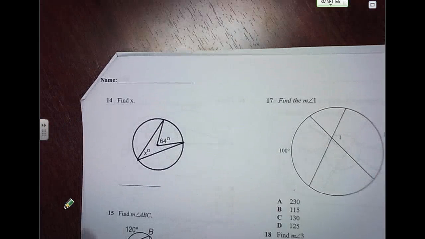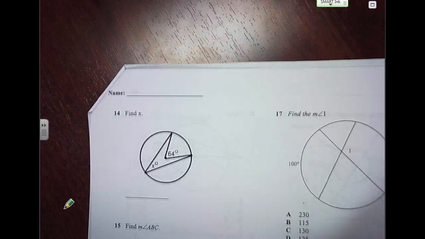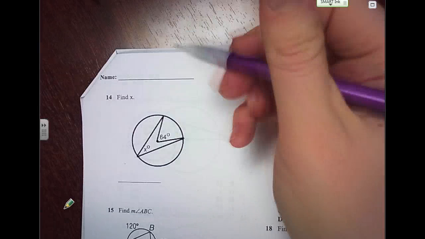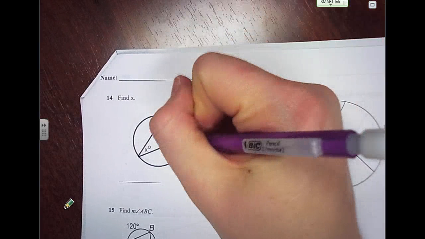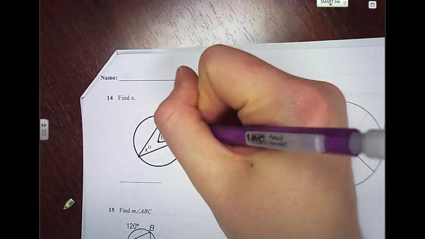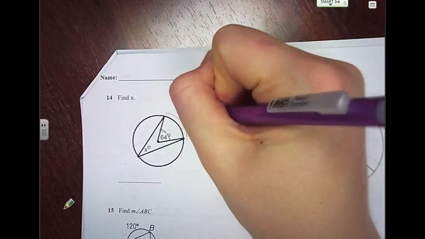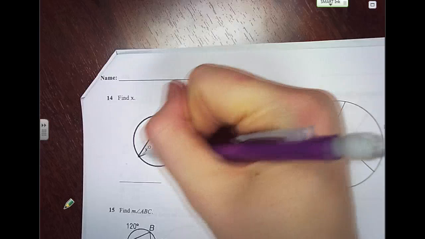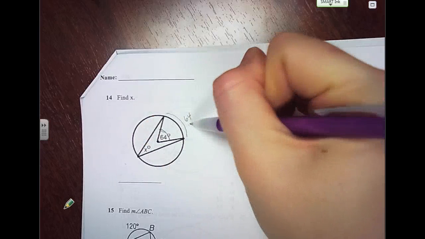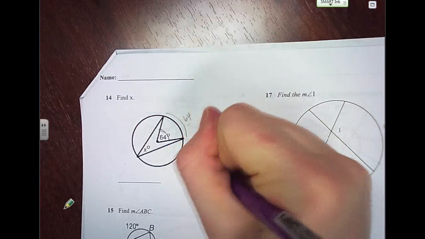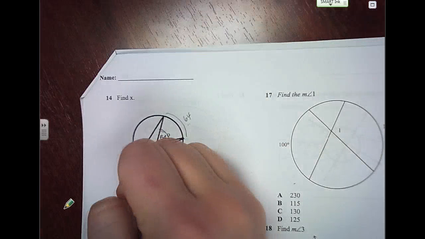Number 14, find x. Okay, so you have two angles here. You've got a central angle. So what do we know about central angles? If this is 64, then this is 64. And then you've got an inscribed angle, and inscribed angles are 1/2 of their arc. So 1/2 of 64, so x would equal 32.